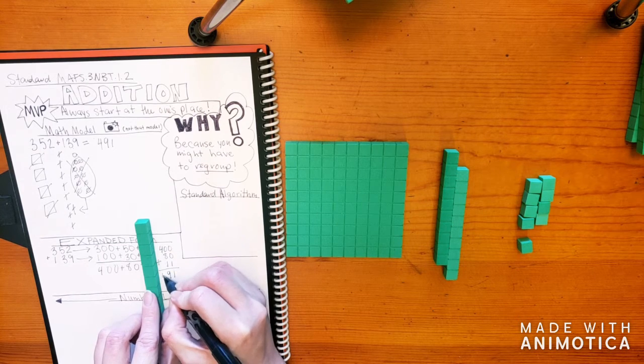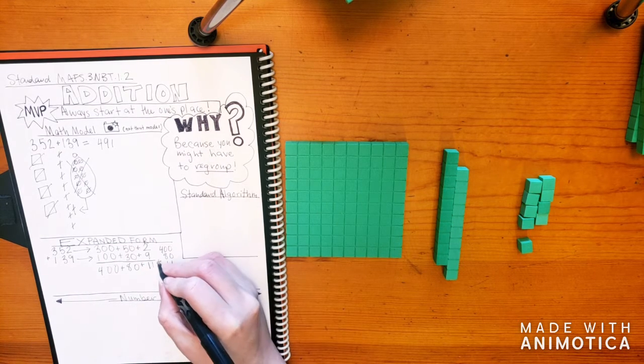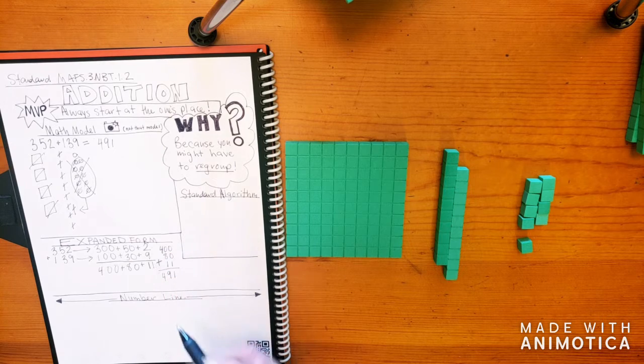4 plus nothing is 4. So 491, and I smudged it because it's what I do. 491, there is our answer. That's our sum, and that's our sum there. So those two work out.